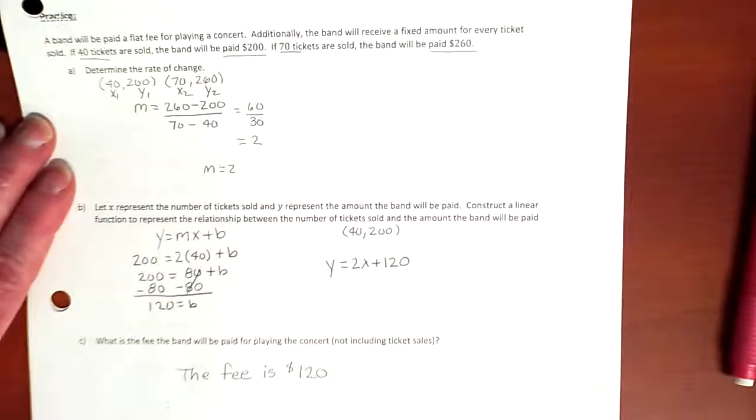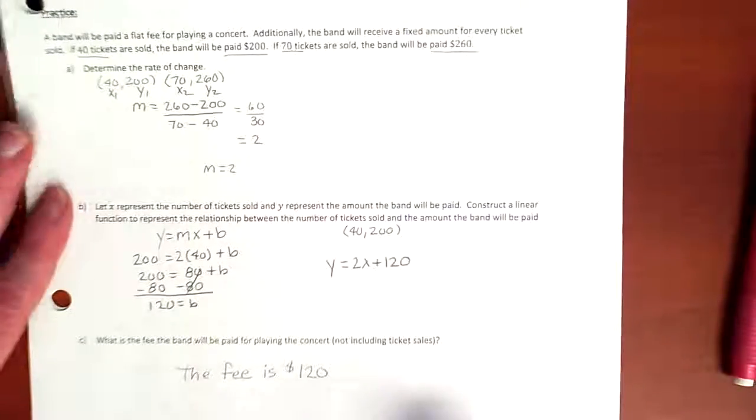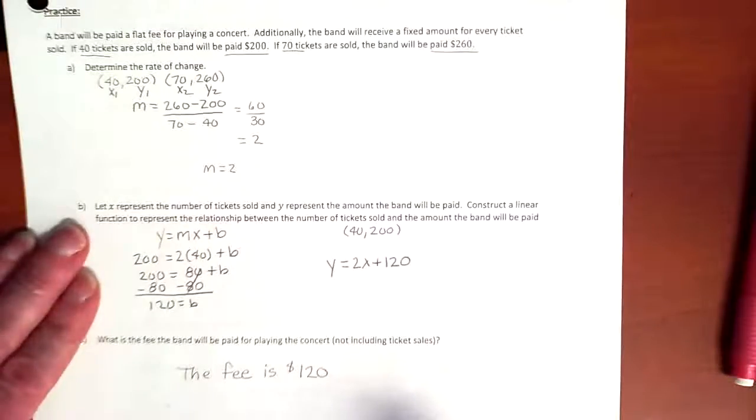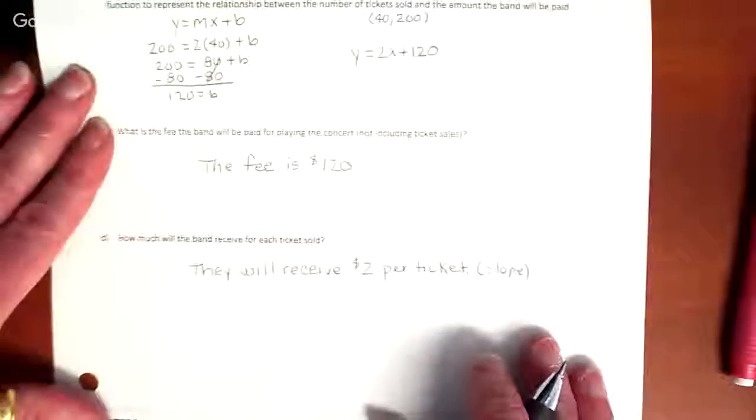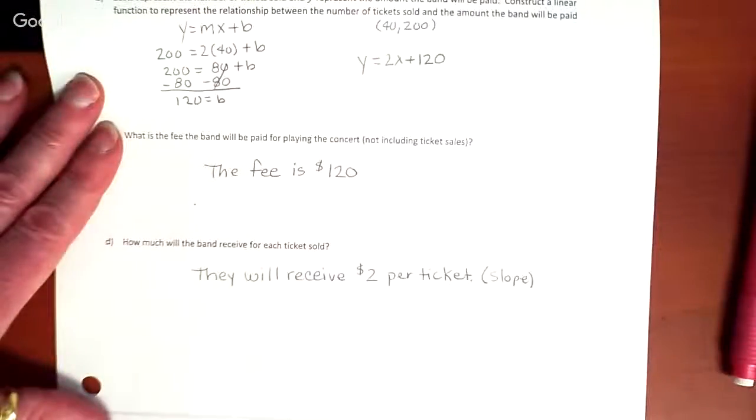How much will the band receive for each ticket sold? They will receive $2 per ticket. And that is also the slope. Oh, sorry. And that is also their slope.